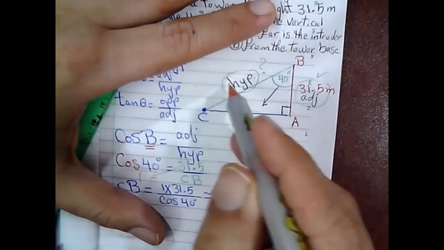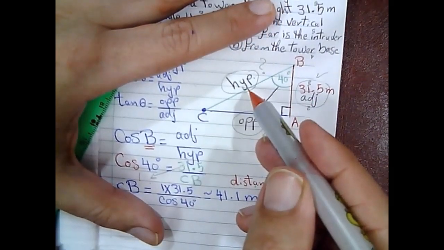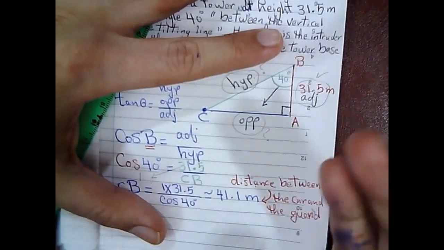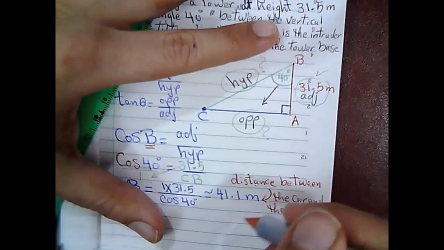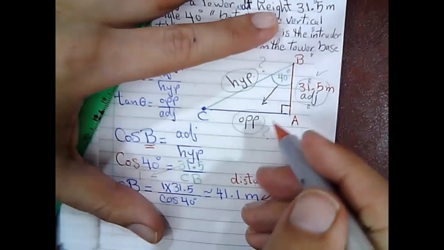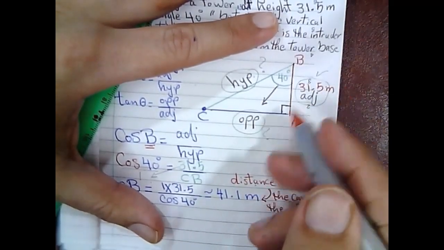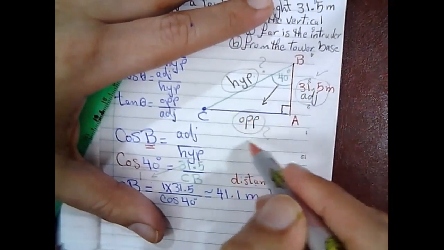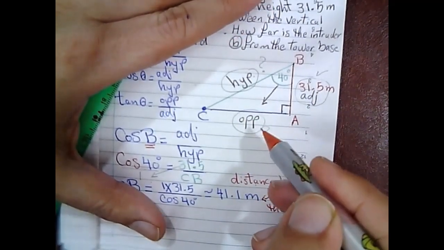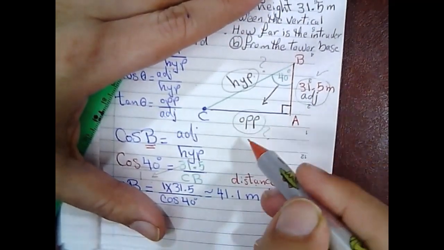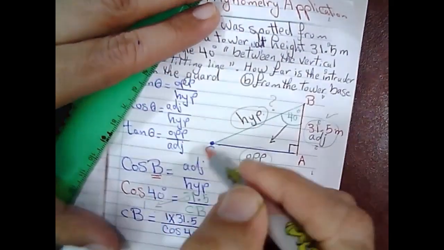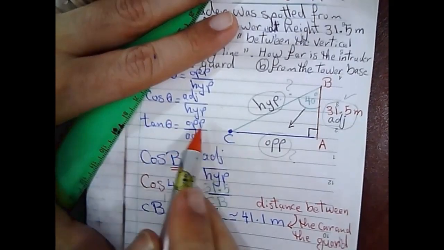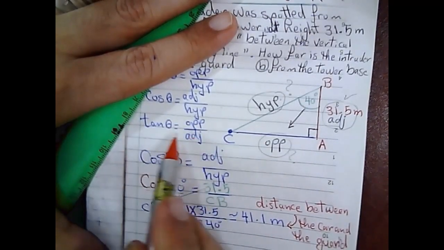Here we know the hypotenuse already. It's better to use what is given in the question, not what you found, because maybe what you found is wrong. So you should use what is given and ready for you. So we know the adjacent and we want the opposite. Opposite, adjacent: which rule has opposite and adjacent on it? The tan rule.